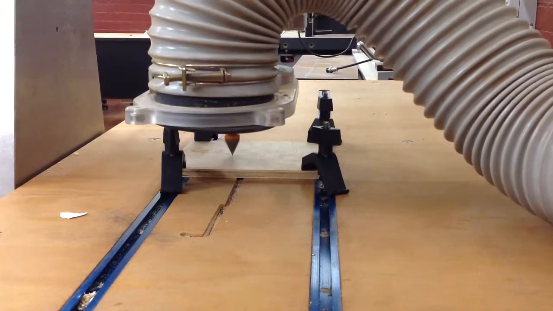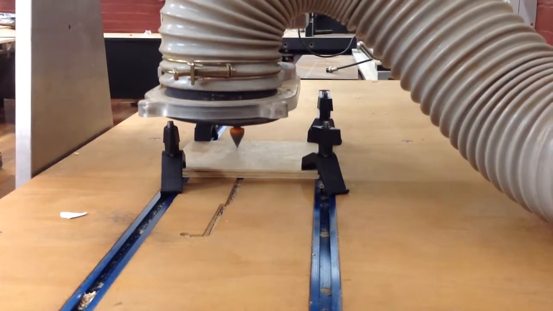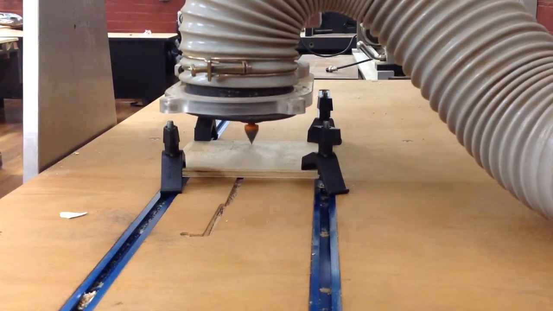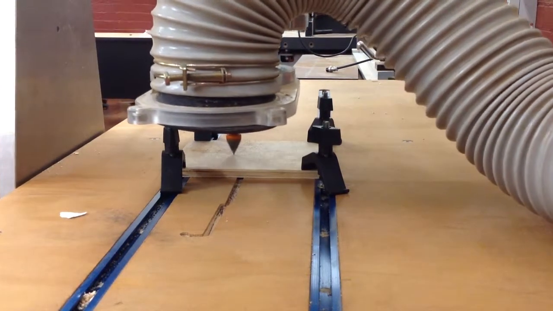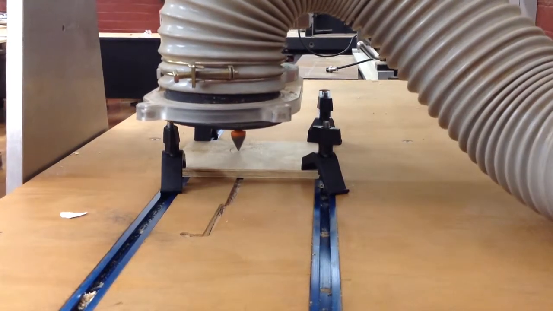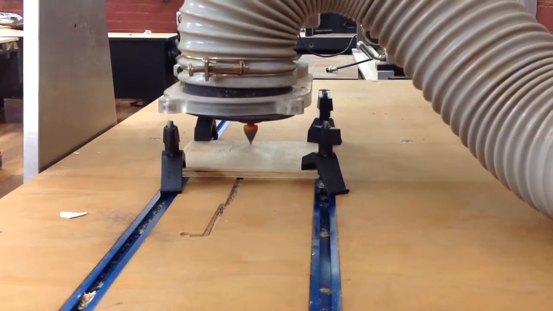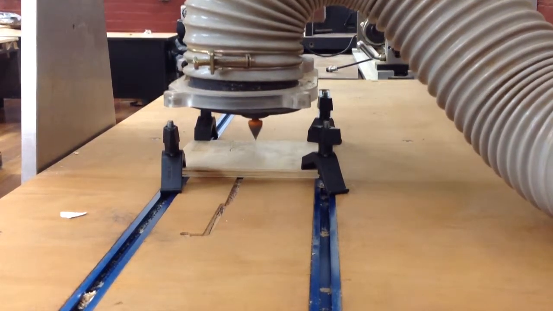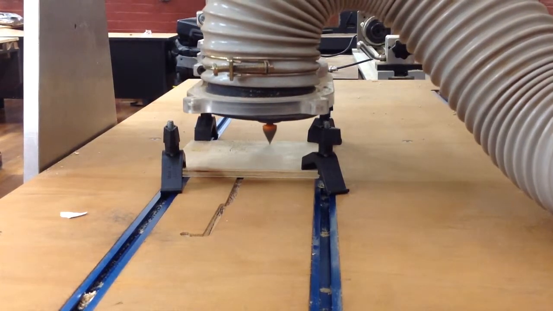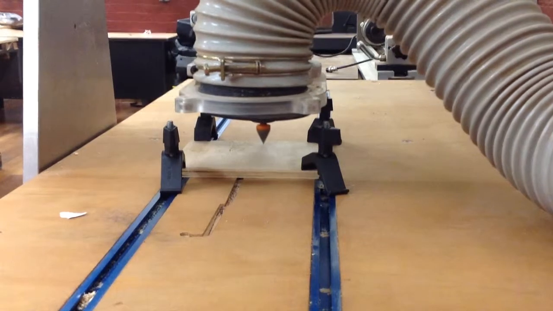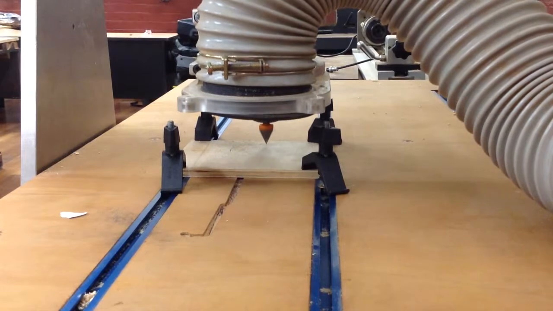Okay, sorry about the shaking of the camera, that's just the floor shaking around. So you can see there it going to its rapid height of 5 millimeters above the material as it's moving between cuts.